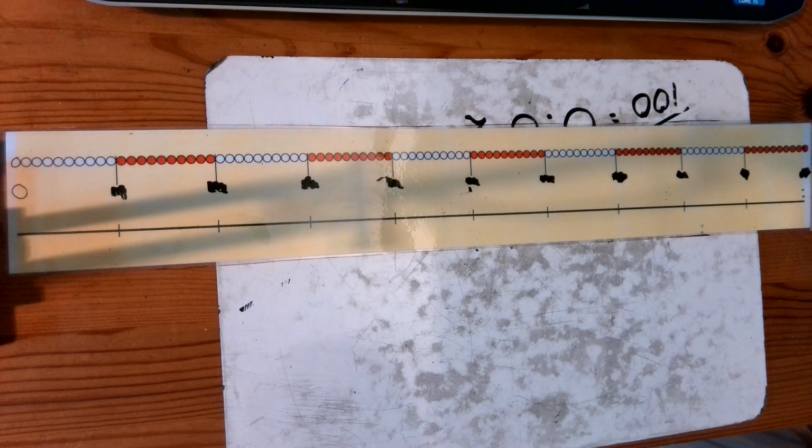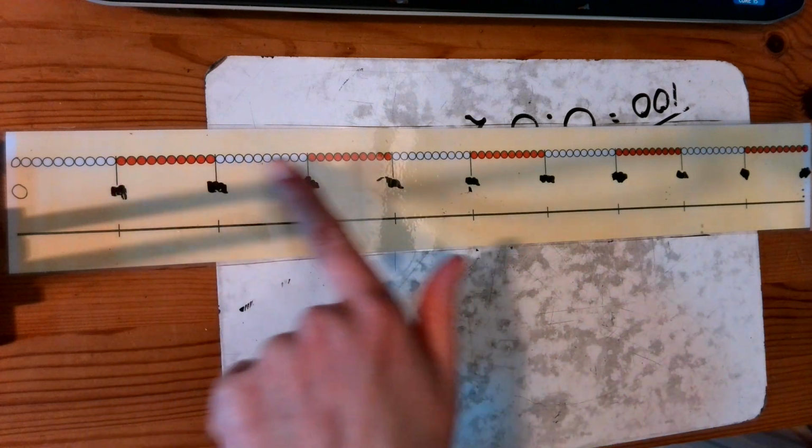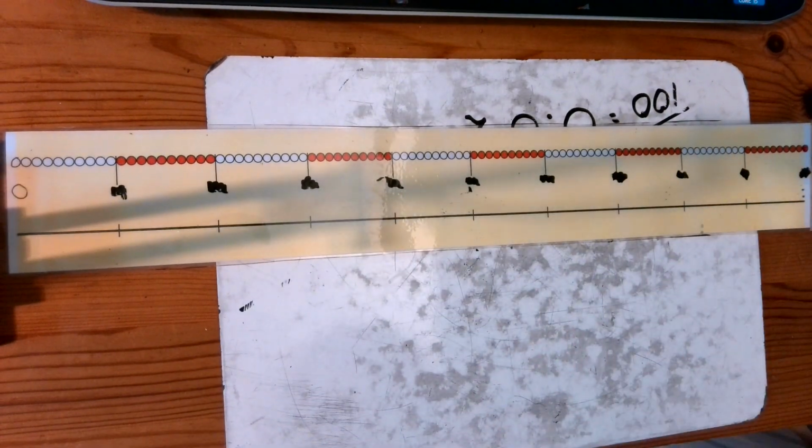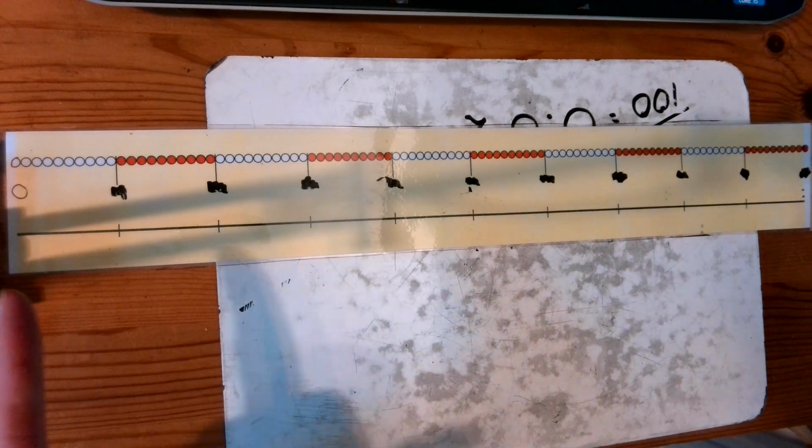Hi everyone, so today I'm going to be showing you how to find decimal equivalents of common fractions. I'm using a bead string just like I did in class before we broke up. So my bead string today is going to represent my one whole.